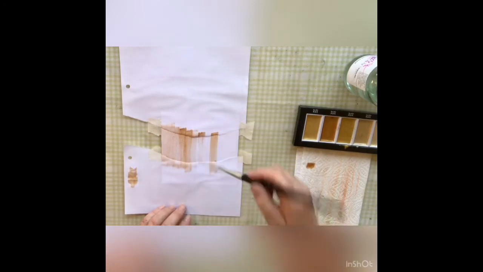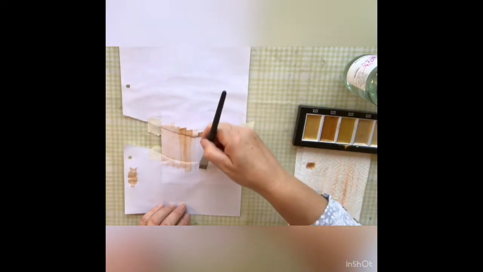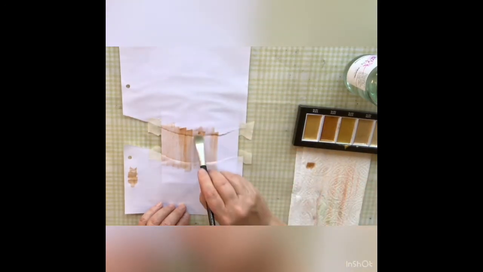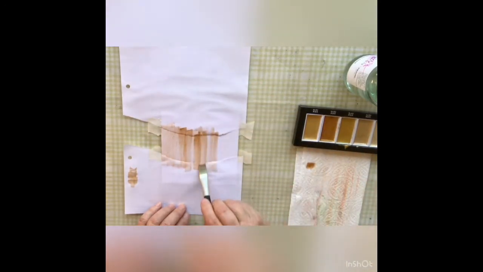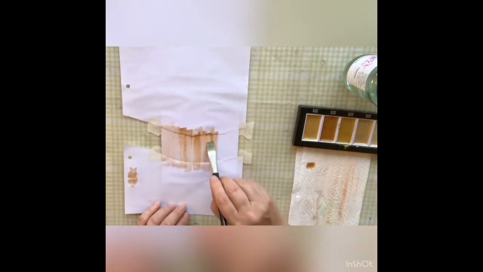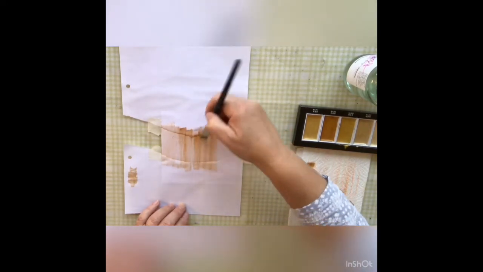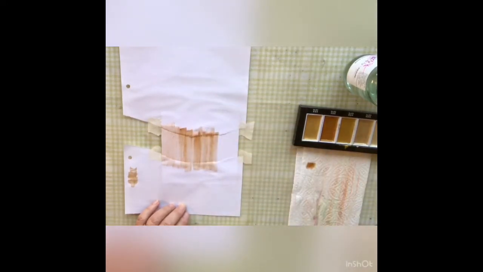Try not to make it too watery because that really will seep underneath, but you can have thicker pieces like this, look. When I say thicker pieces, I mean slightly more opaque looking, so that you can let the paint sort of graduate in colour.